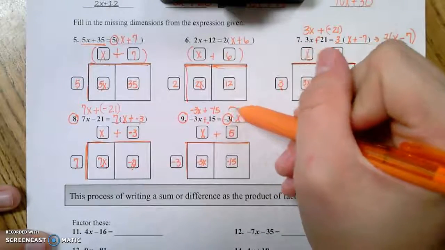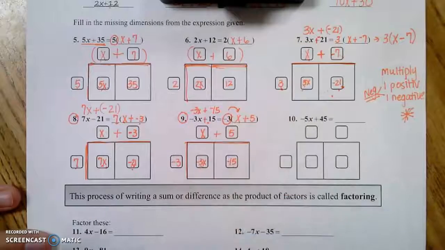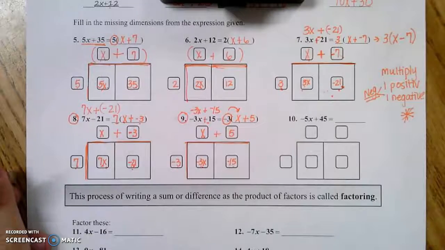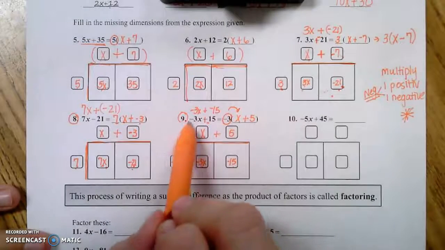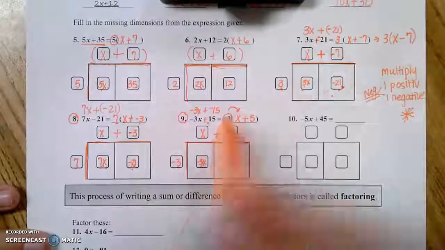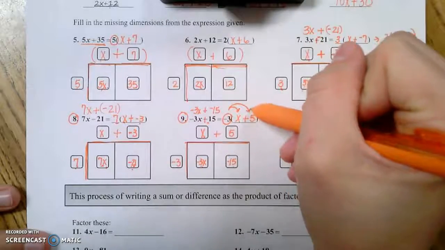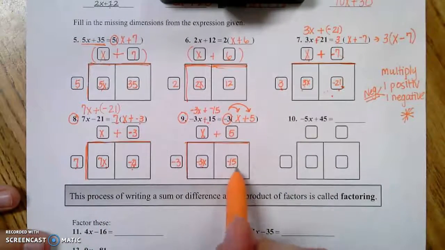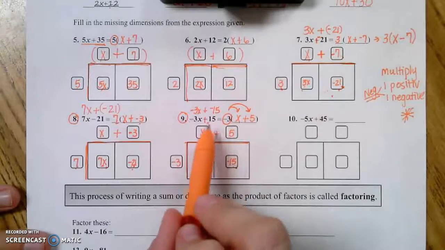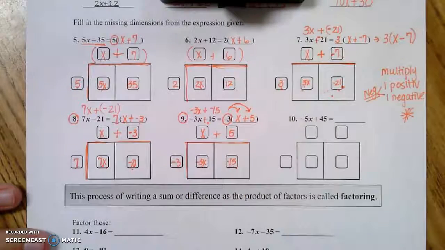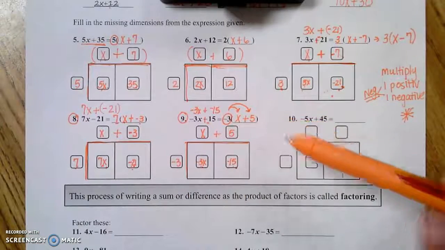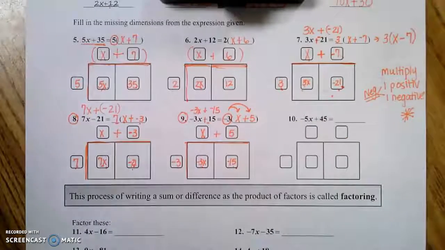If I do negative 3 times x, that would give me negative 3x. If I did negative 3 times positive 5, that would give me negative 15, which is what we have here. All right, I want you to try number 10 by yourself. Go.